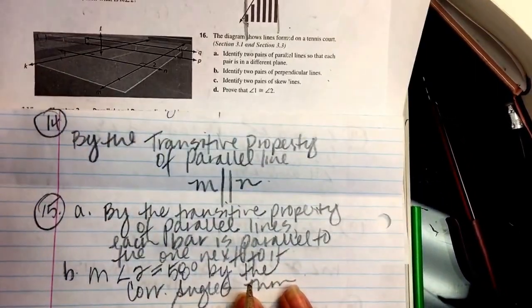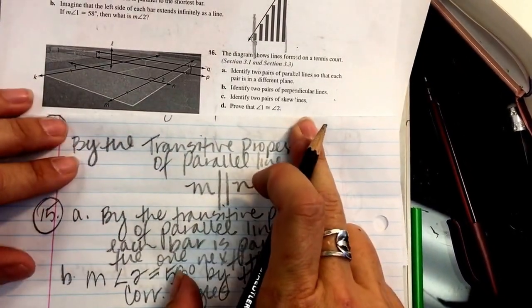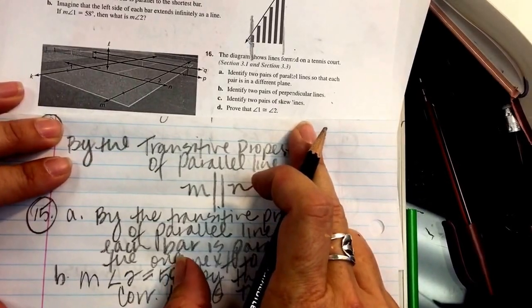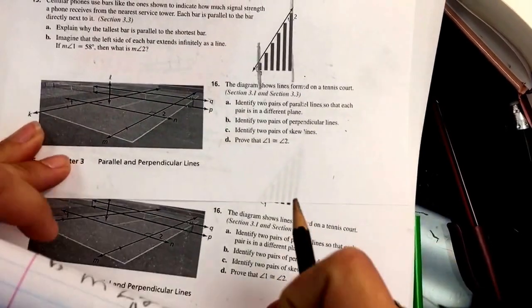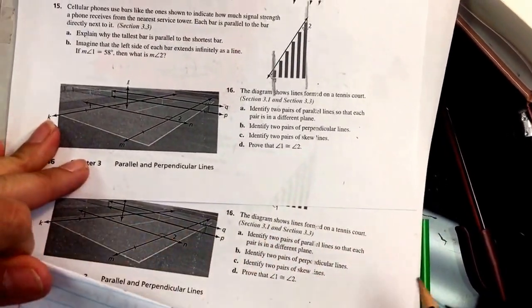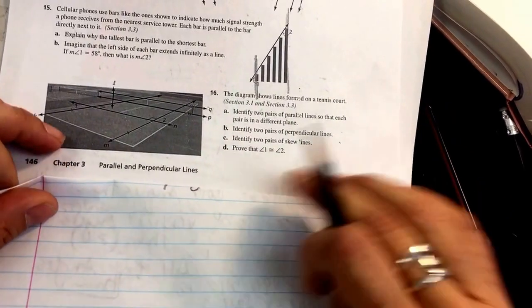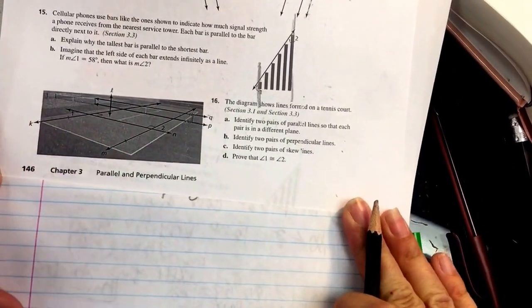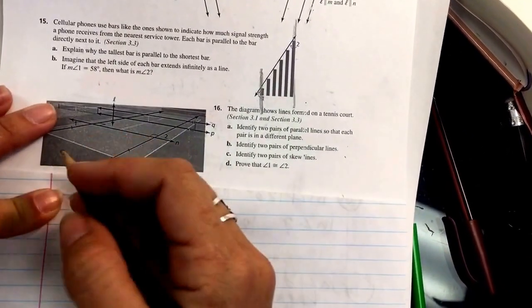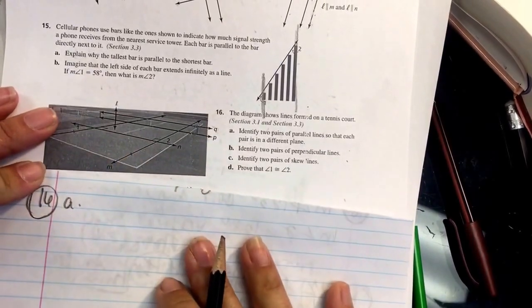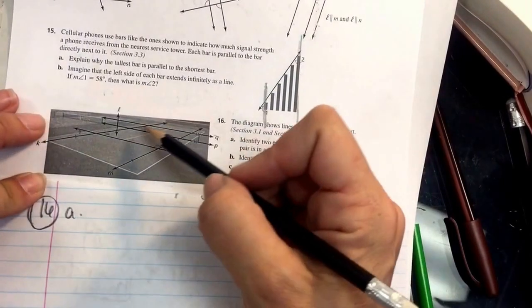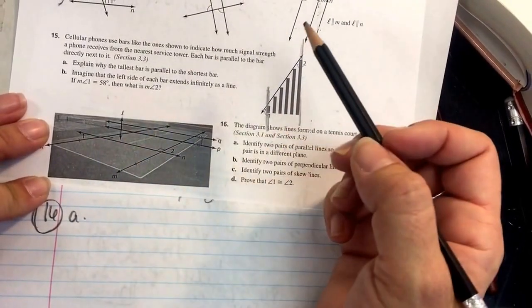Number 16, last but not least, the diagram shows lines formed on a tennis court. 16, 4 parts here. Identify 2 pairs of parallel lines, so each pair is in a different plane. Okay, well then let's look at what the planes are here. The net is shown as a plane.